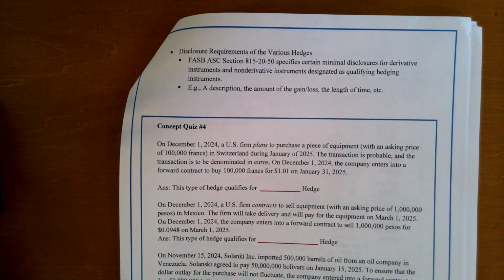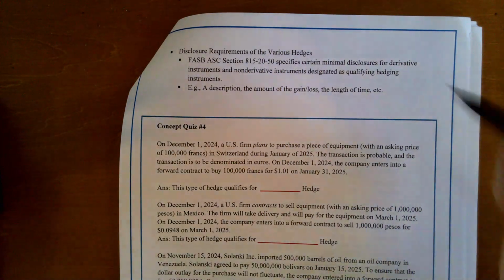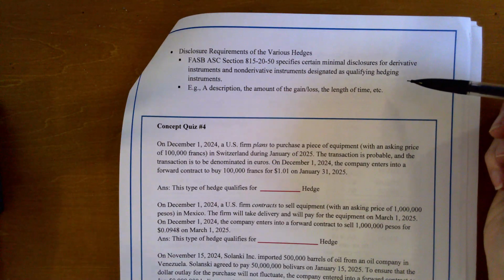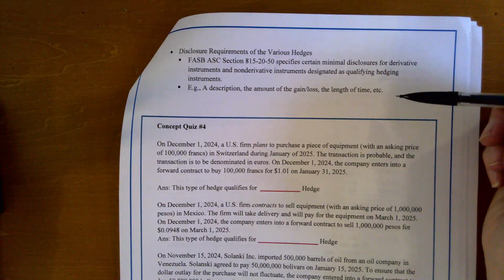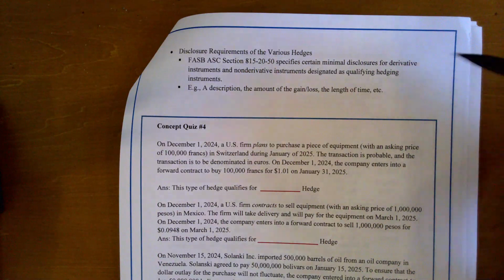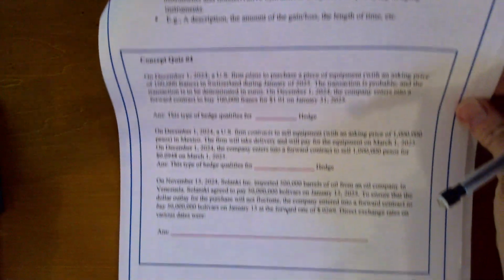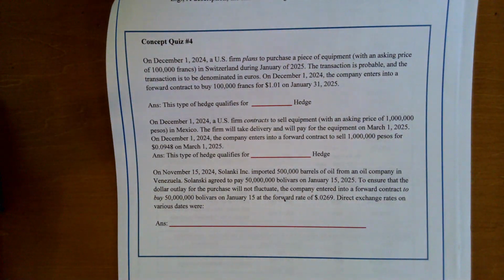All right. And then, let's see here. As I mentioned before, ASC 815 specifies certain minimal disclosures for derivative instruments. You can read more about that if you want. I'm not going to test you on that. I feel like it's such a specialized thing that it doesn't make sense to test you on the individual components of that. But let's talk about the concept quiz number 4.